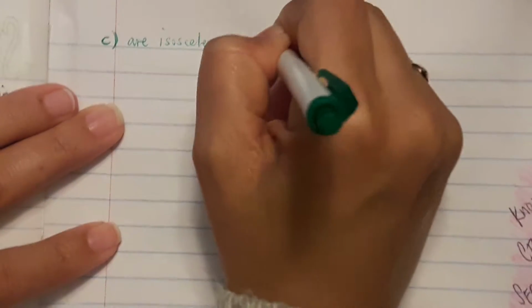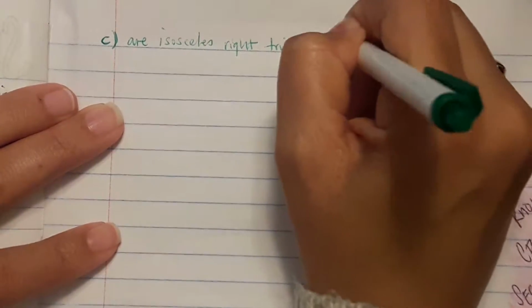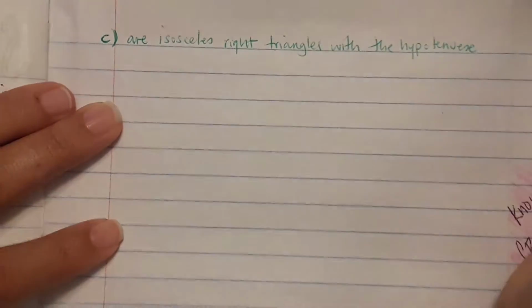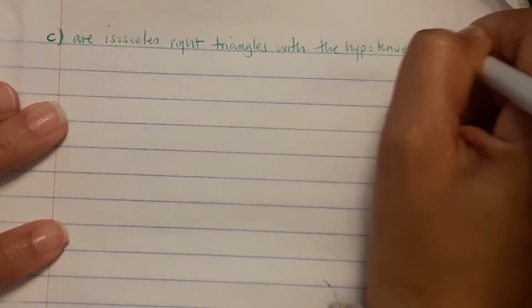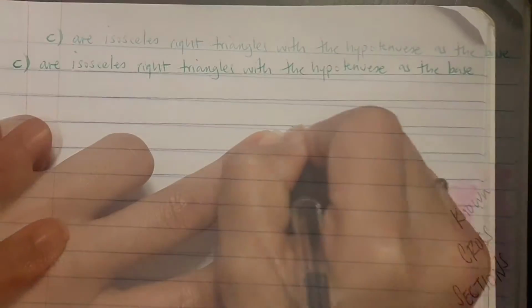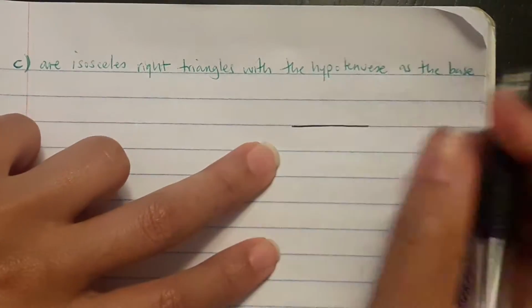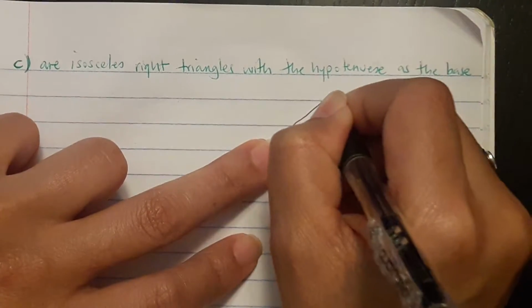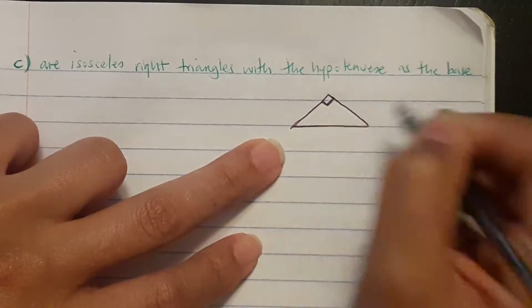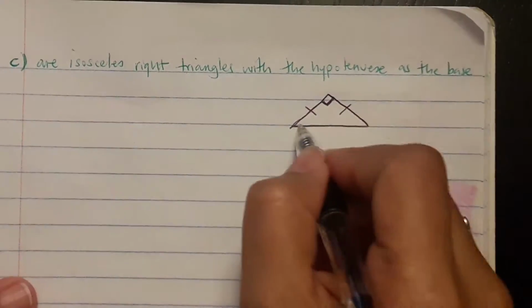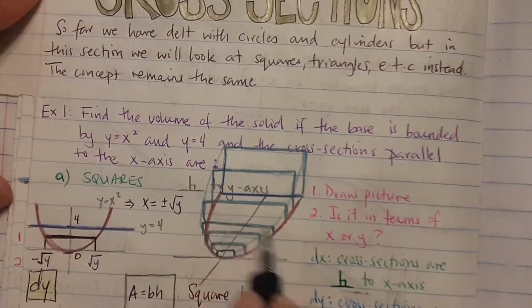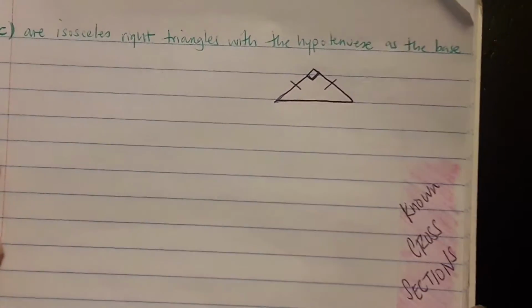Let's say instead we're given isosceles right triangles with the hypotenuse as the base. Isosceles right triangles with the hypotenuse as the base. The listening check, underline isosceles right triangles. So again, the base is still the same thing, 2 radical y, hasn't changed. And then we're going to have, it's a 90-degree triangle, and isosceles means that 2 sides are the same and the hypotenuse is the base. So now instead of it being squares here, these are triangles, and I'm not going to draw that.